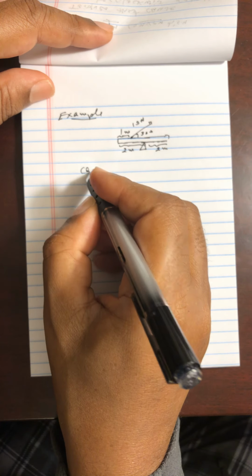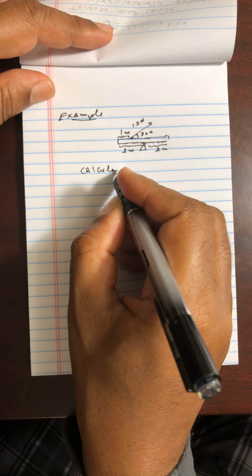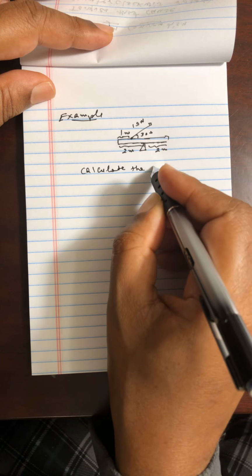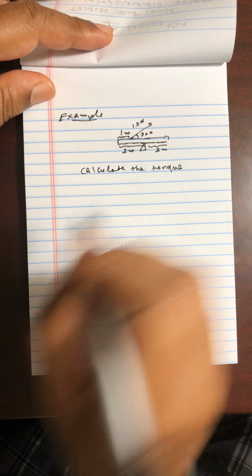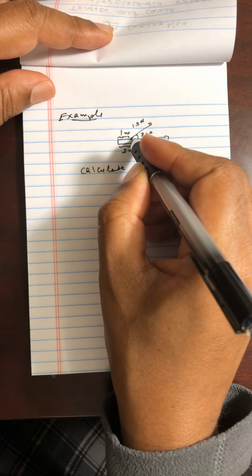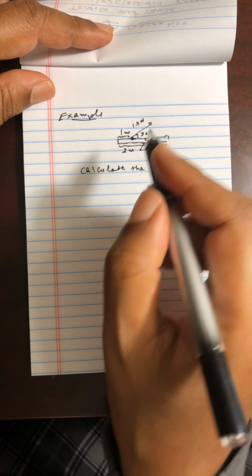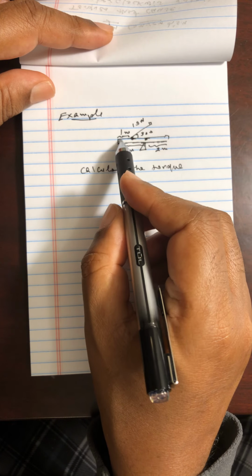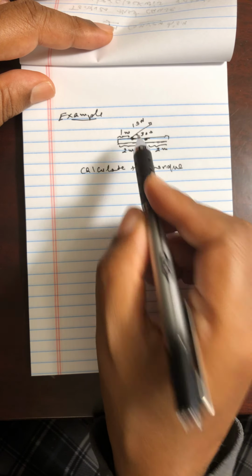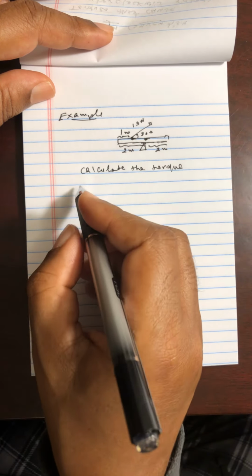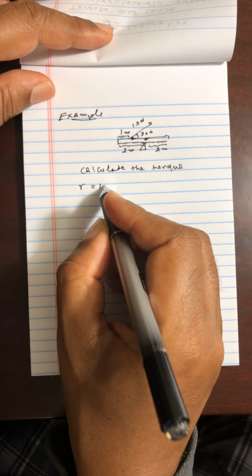The question is, calculate the torque due to this force. So what's r? r is the distance between the pivot and the point of application of force. From here to here is 2, from here is 1, therefore this distance is 1. So our distance is 1 meter.